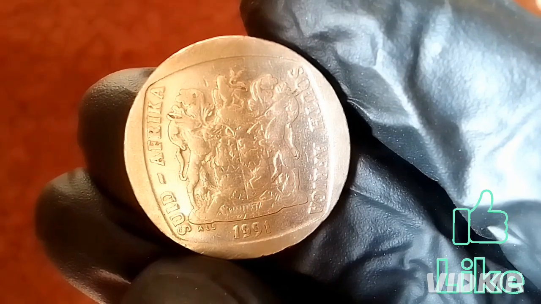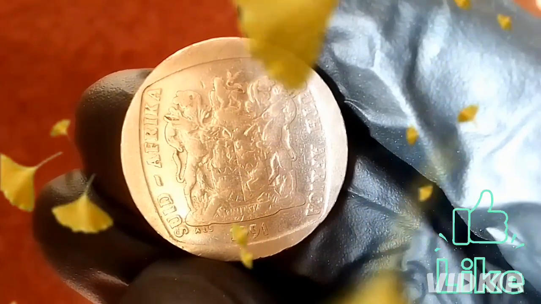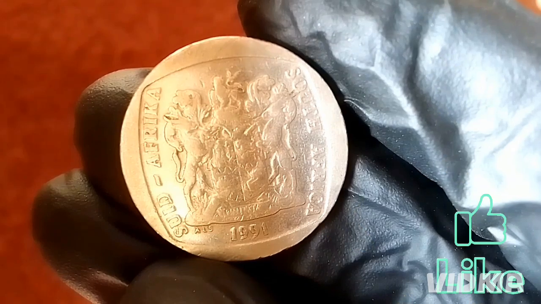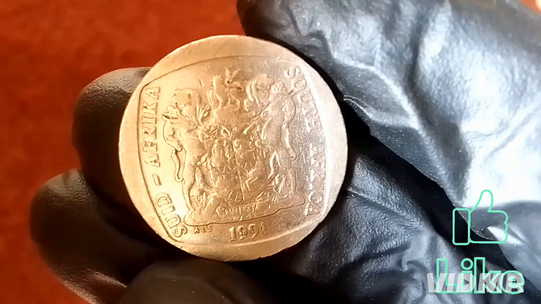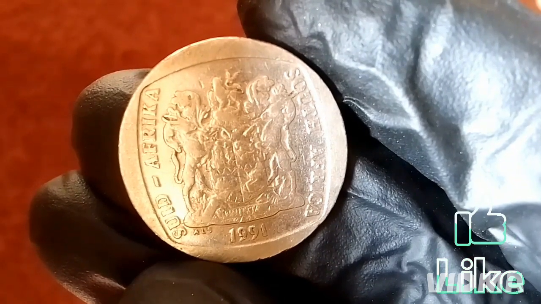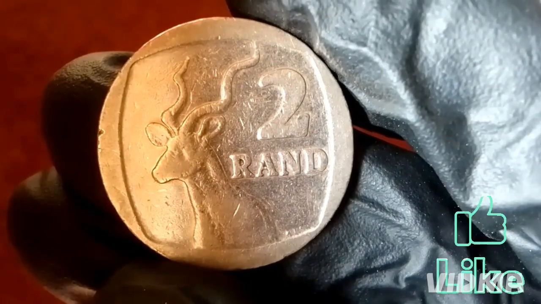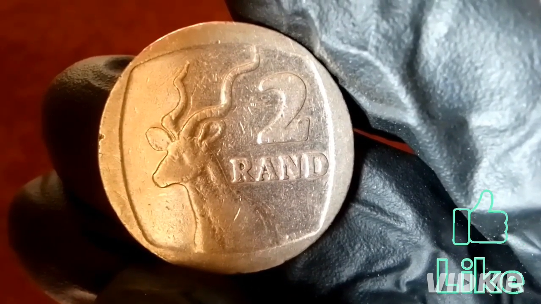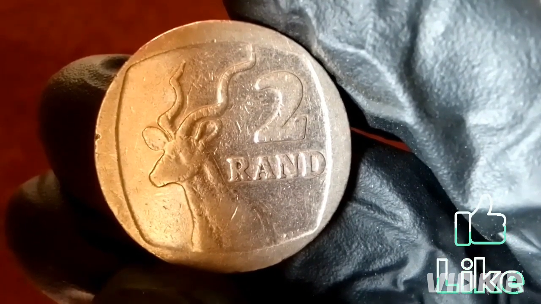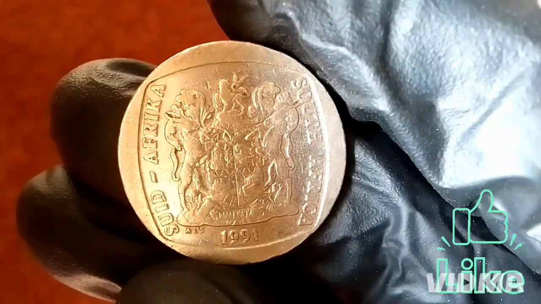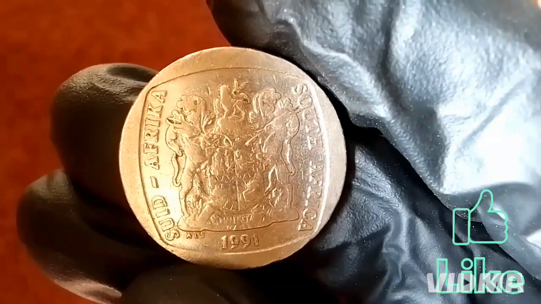Significance. While the 1991 2 rand coin may not be extremely rare or valuable in the monetary sense, it holds historical weight. 1991 was a pivotal year in South Africa's transition from apartheid to democracy. F.W. de Klerk was working alongside Nelson Mandela to dismantle decades of racial segregation and institutional inequality. So, when you hold this coin, you're not just holding a piece of metal, you're holding a snapshot of history. It's a reminder of the complex journey that South Africa undertook toward freedom and equality. And that, in itself, can make it priceless to the right collector or historian.